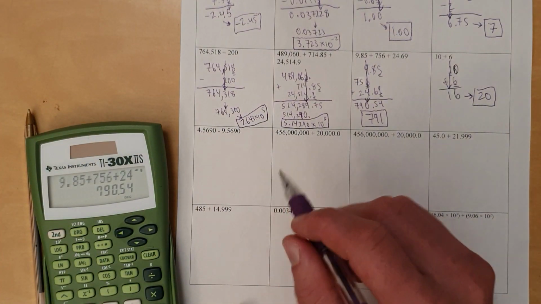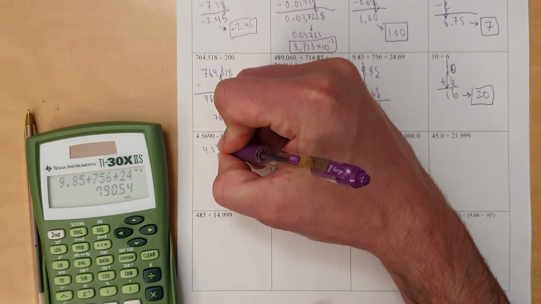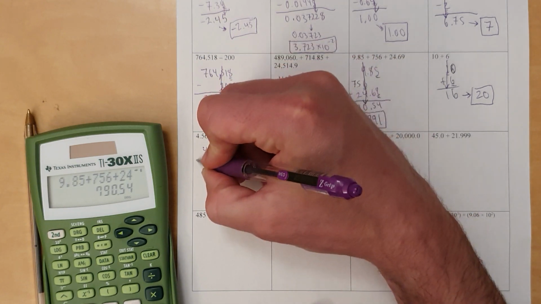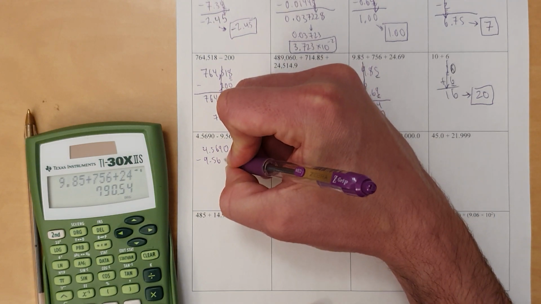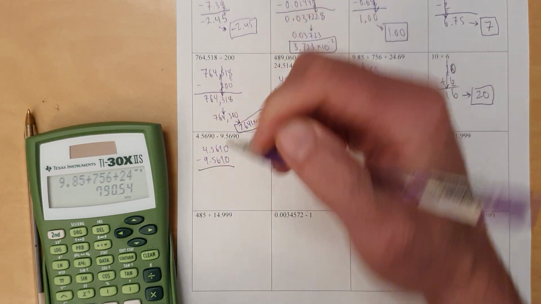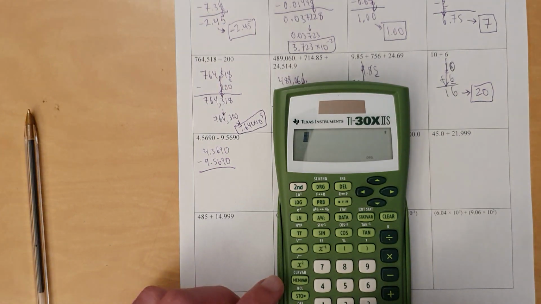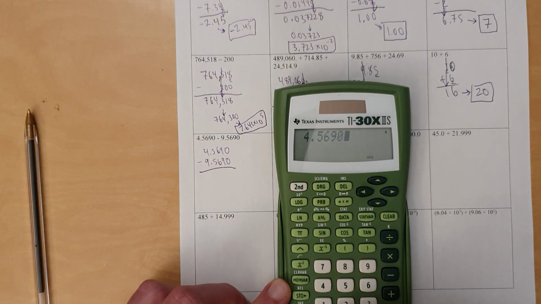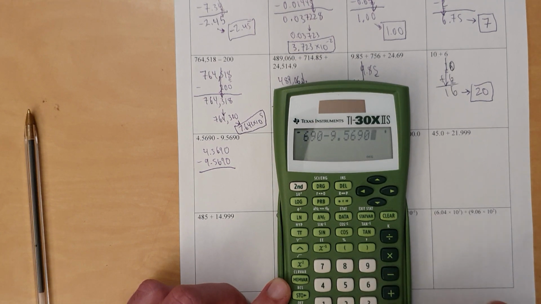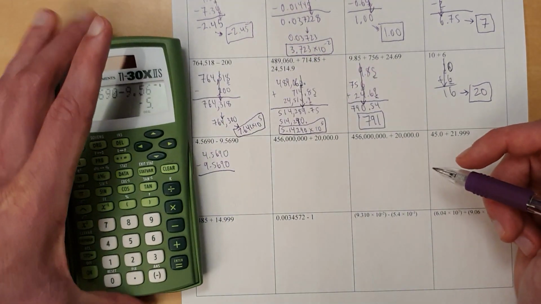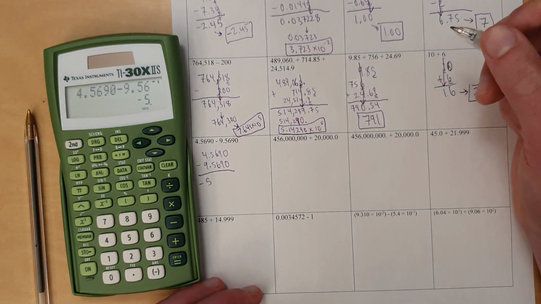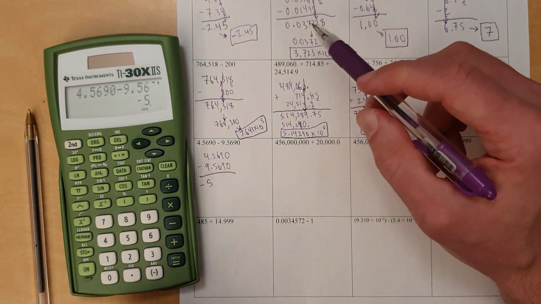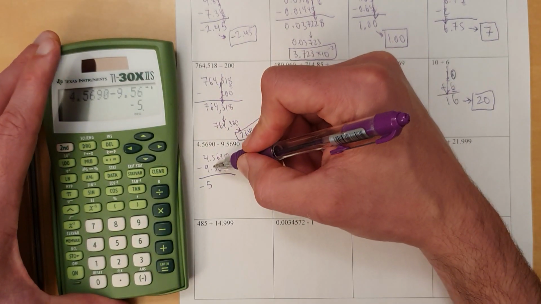All right, here, 4.5690 minus 9.5690 equals minus 5.